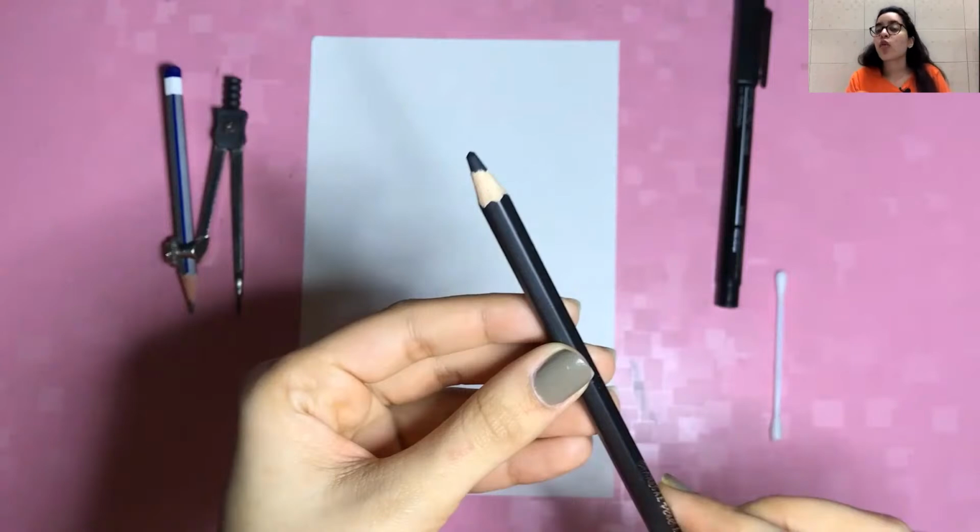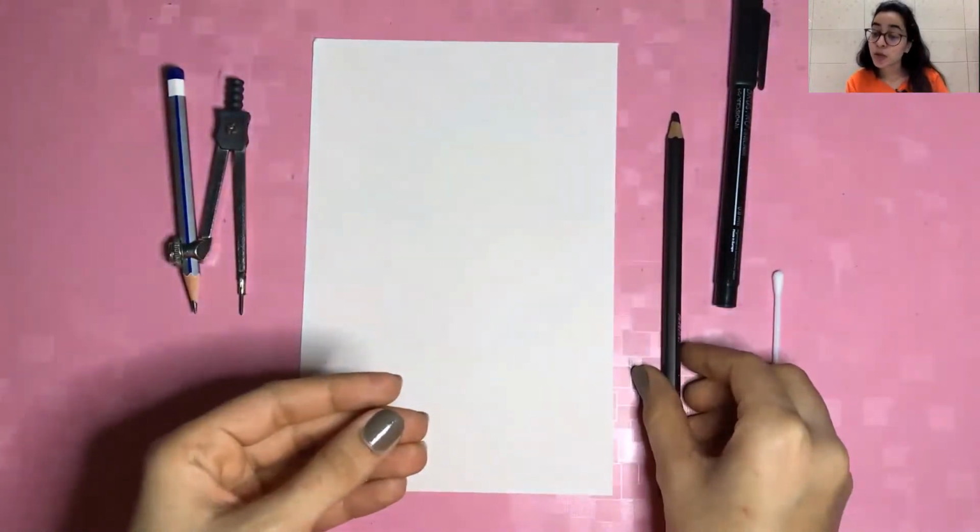This is just an optional one, but if you are willing to learn the advanced form and have a charcoal pencil available at your place, make sure that you're using it. For everybody who's not having a charcoal pencil available at the moment, you can carry out the process with the regular pencils as well. Okay, that's a charcoal pencil.